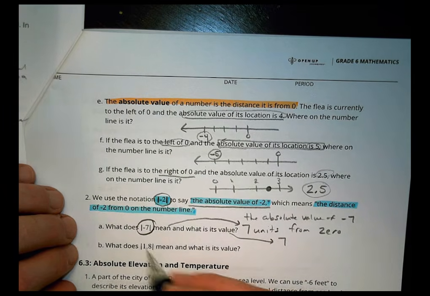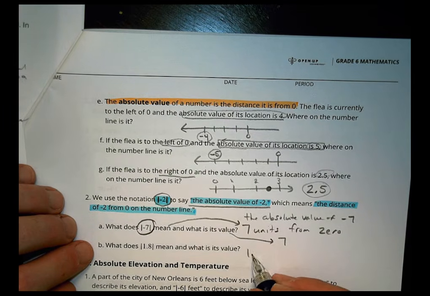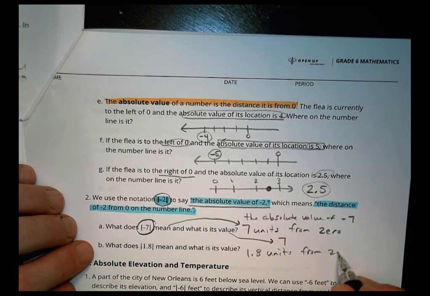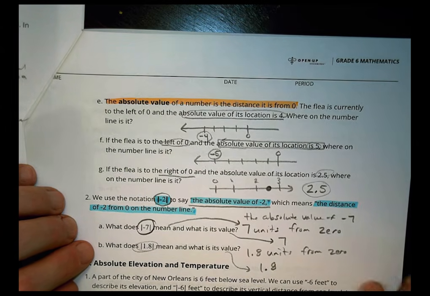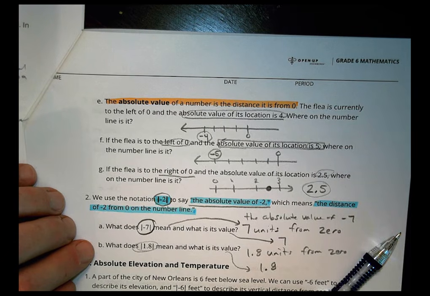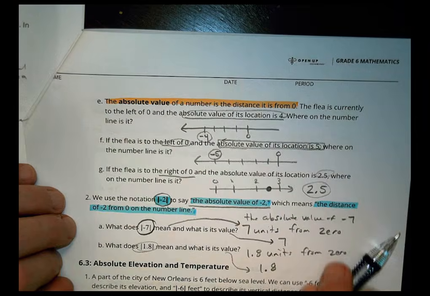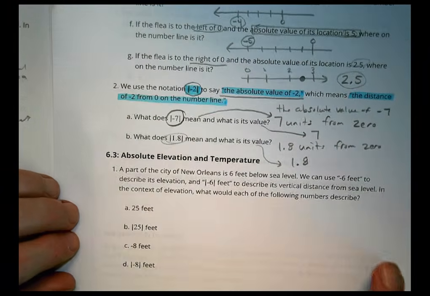So what does this mean? Well, this means it is 1.8 units from 0, all right, and it has a value of just simply 1.8. So the positive ones are pretty straightforward, right? The negative ones, the value is going to be positive. And the reason it's positive is you're talking about the distance from 0.